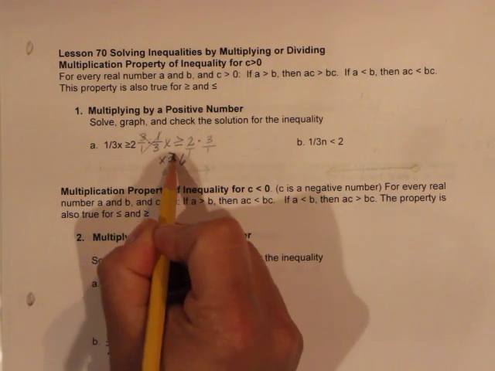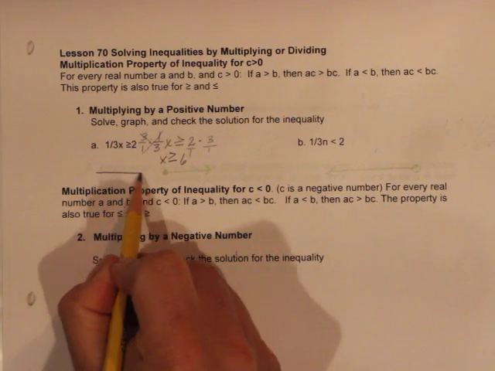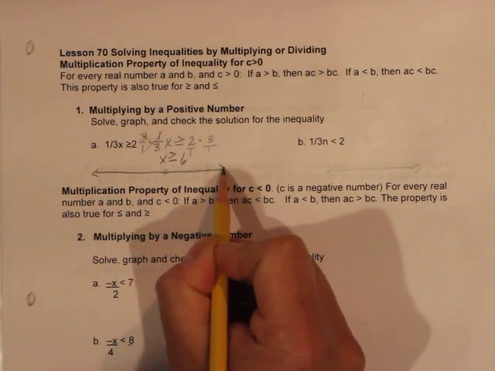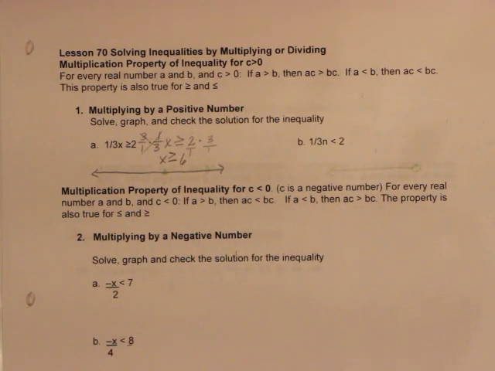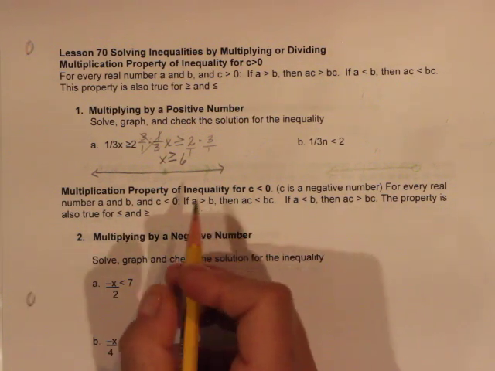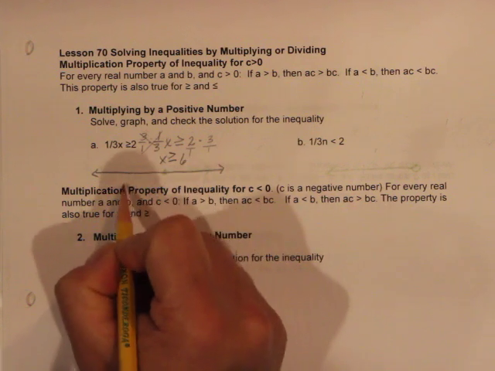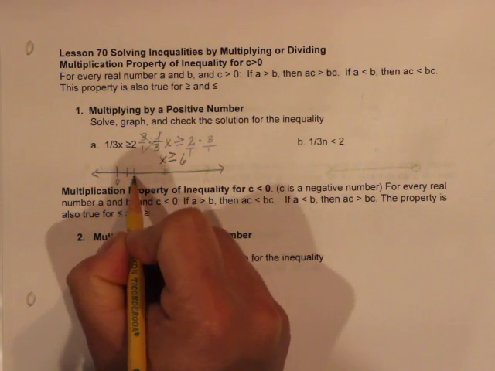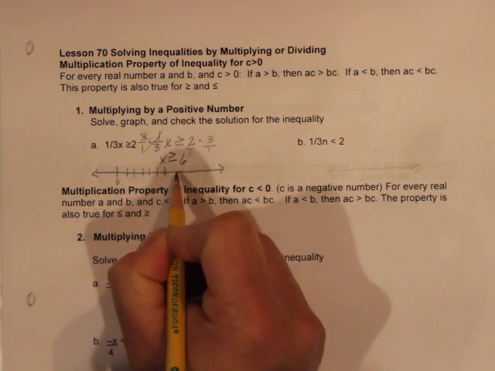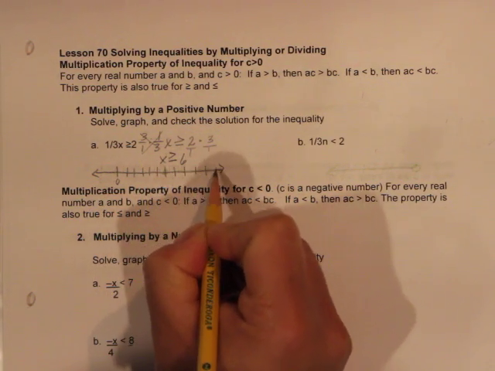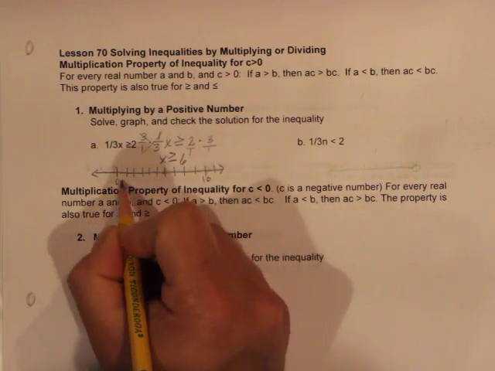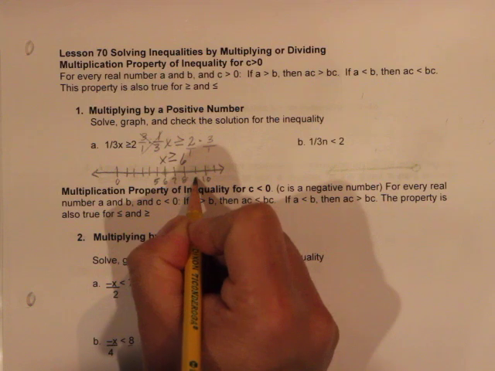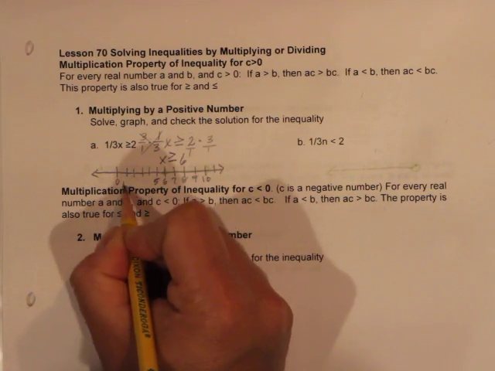I can go ahead and plot that on a number line. If I want x to be greater than 6, I think I'll put my 0 right about here. 1, 2, 3, 4, 5, 6, 7, 8, 9, 10. Okay, so that'll be 10. 1, 2, 3, 4. This is 5, 6, 7, 8, 9, 10, and so on.